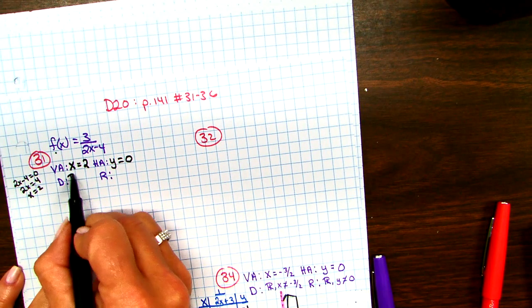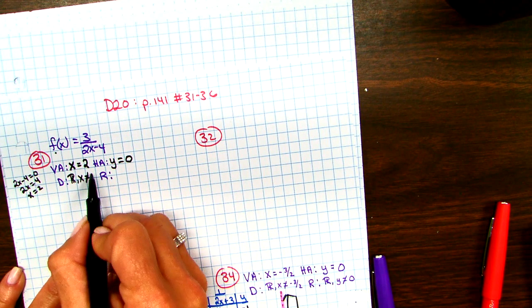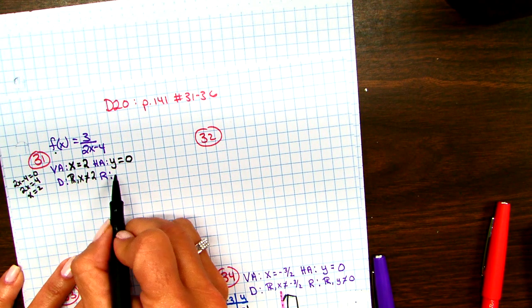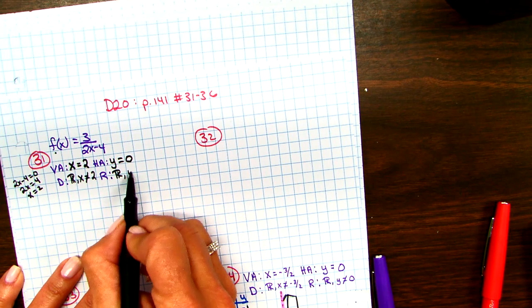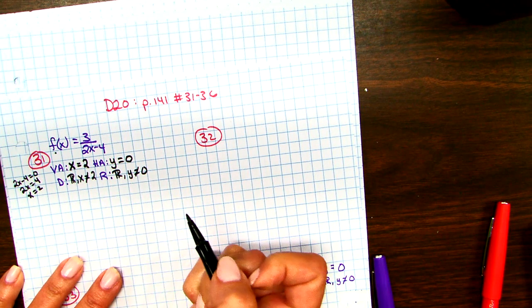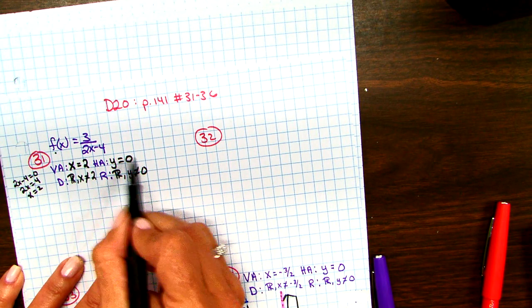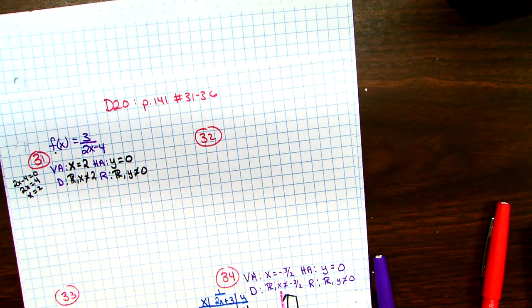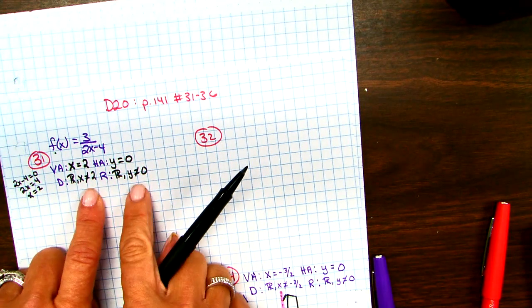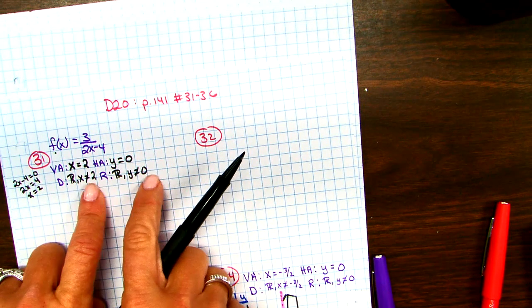Domain is all real numbers except for 2. Range is all real numbers except for 0. So asymptotes are bad numbers. They're not part of the graph. They're not part of your domain and range. So they always match up. Okay?